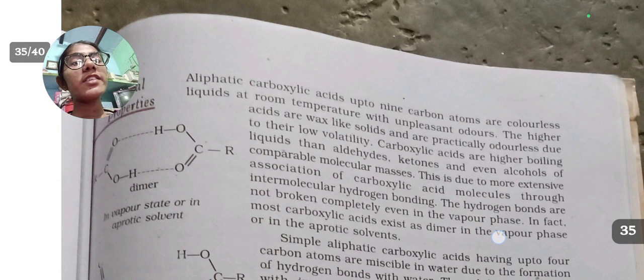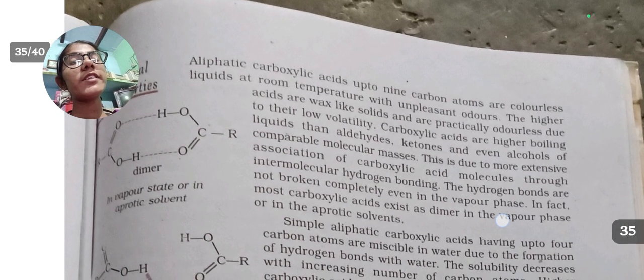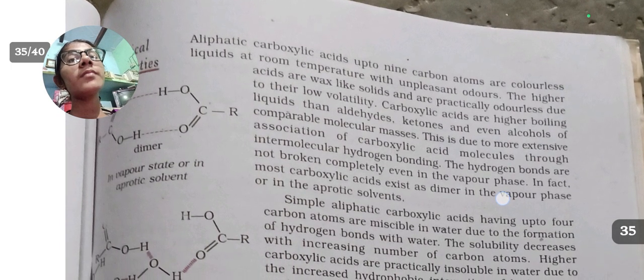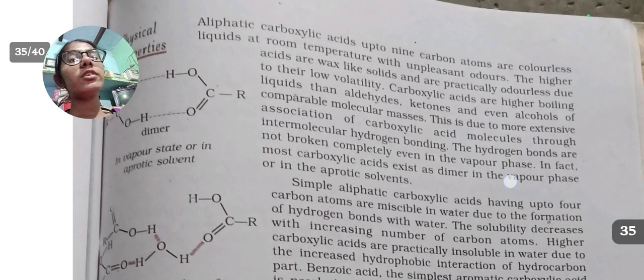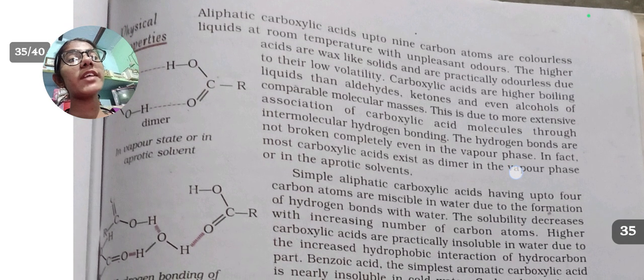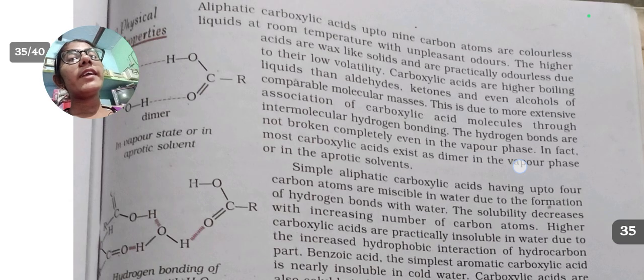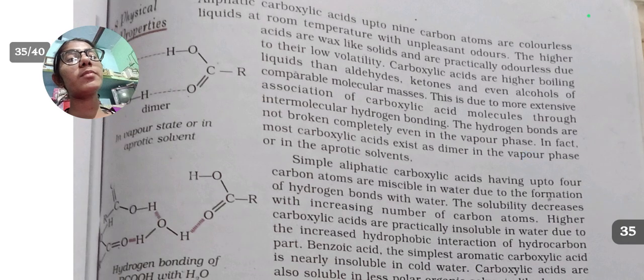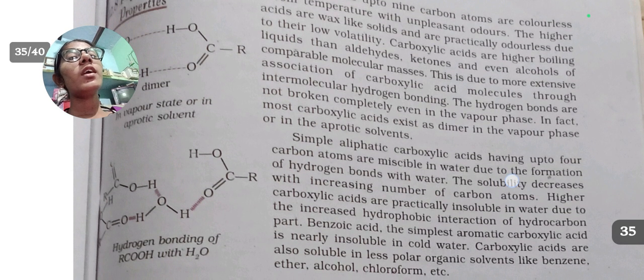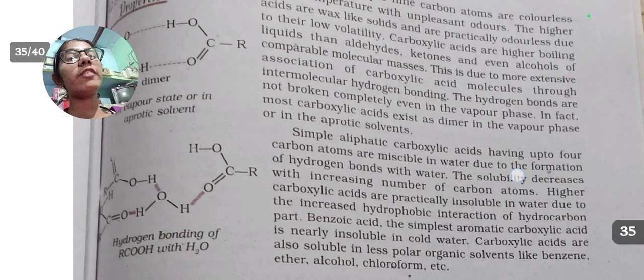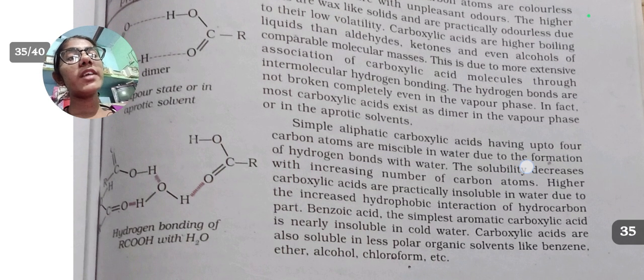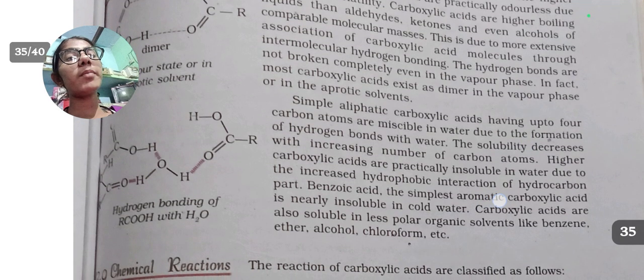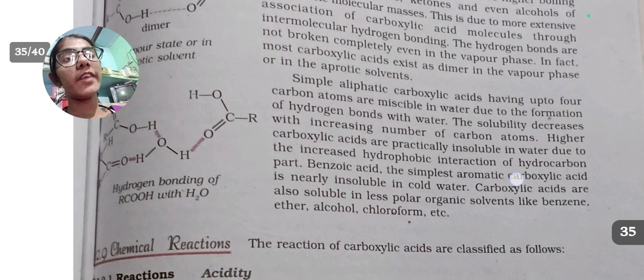Physical properties. Aliphatic carboxylic acids up to 9 carbon atoms are colorless liquids at room temperature with an unpleasant odor. The higher acids are wax-like solids and are practically odorless due to their lower volatility. Carboxylic acids are higher boiling liquids than aldehydes, ketones, or even alcohols of comparable molecular mass. This is due to the more extensive association of carboxylic acid molecules through intermolecular hydrogen bonding. The hydrogen bonds are not broken completely even in the vapor phase. In fact, most carboxylic acids exist as dimers in the vapor phase or in aprotic solvents.